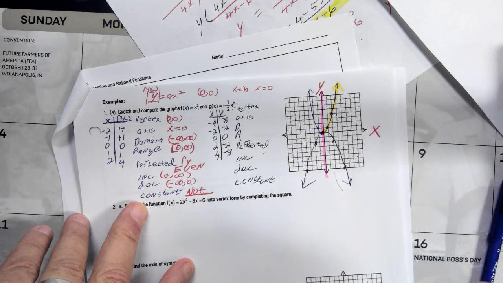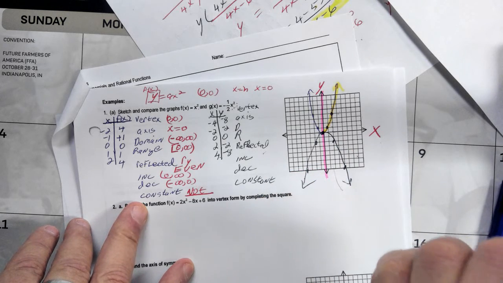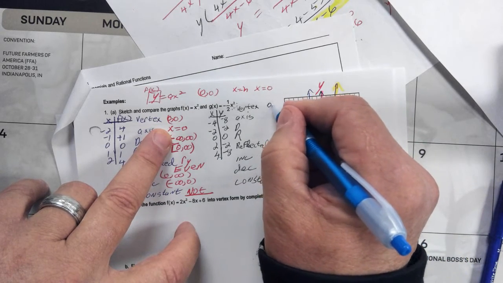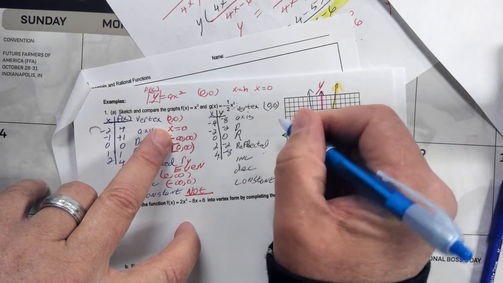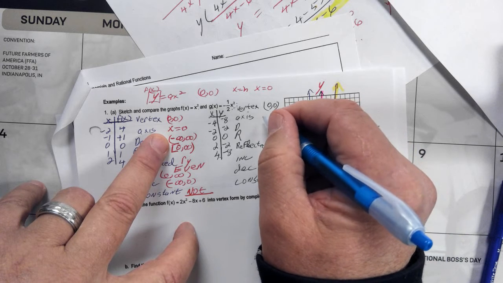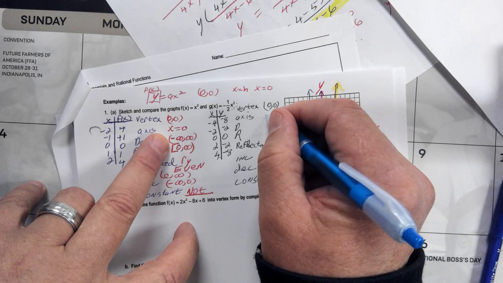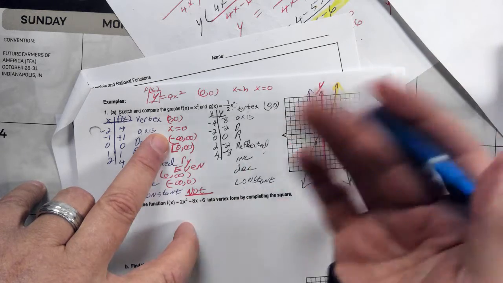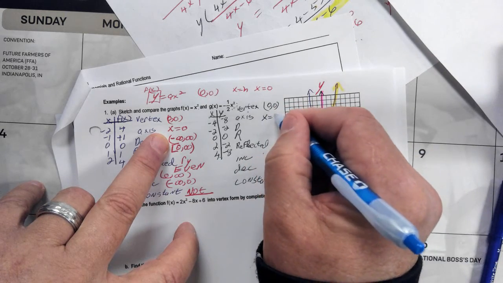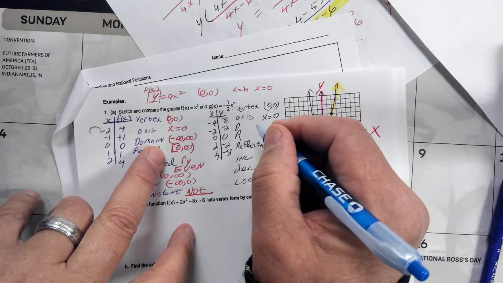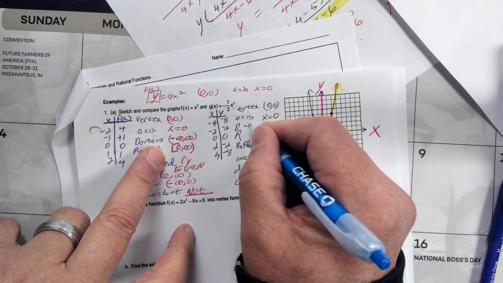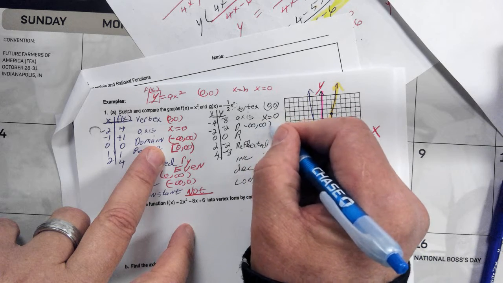What's the vertex? Can't hear you. 0, 0. Axis? It goes through the x. So x equals 0. It's x equals 0. Yes. Domain? Negative infinity to positive infinity. Range?